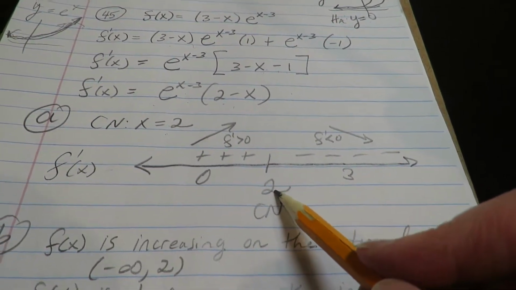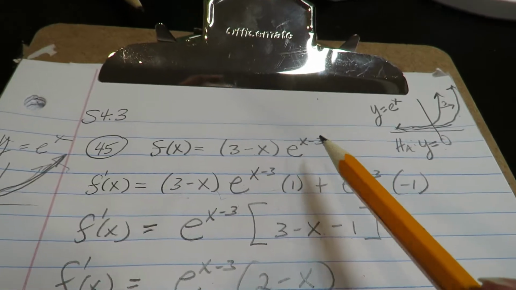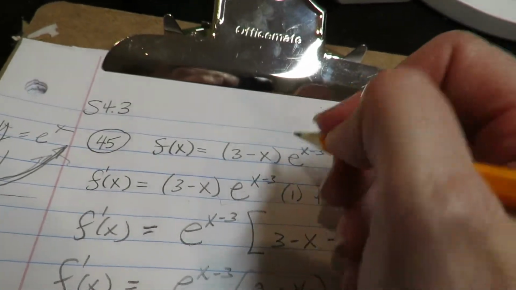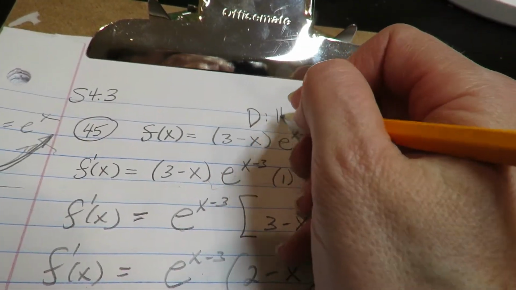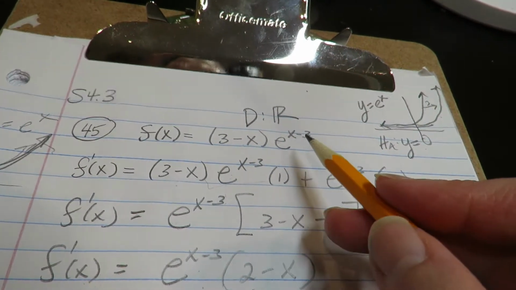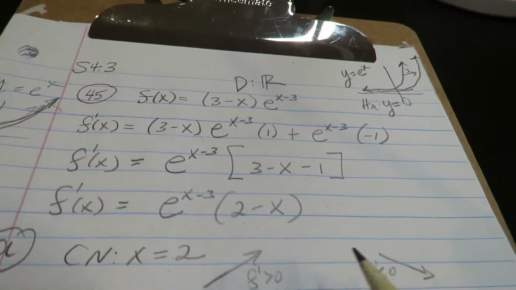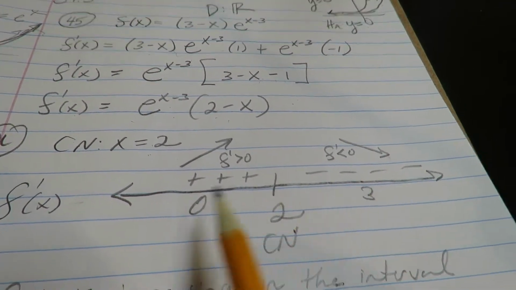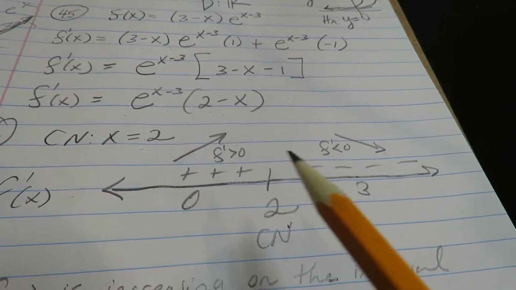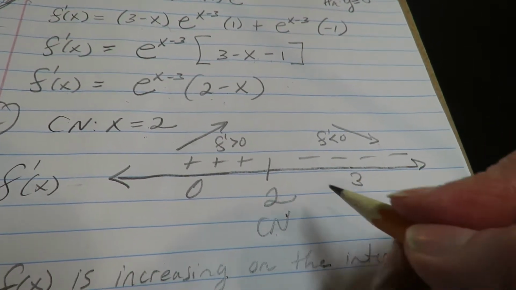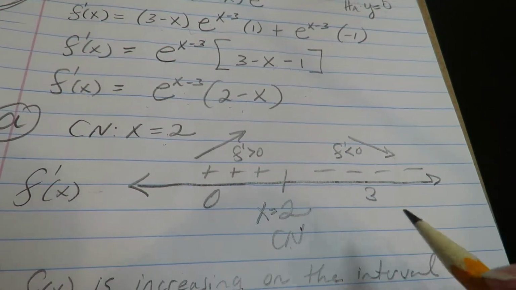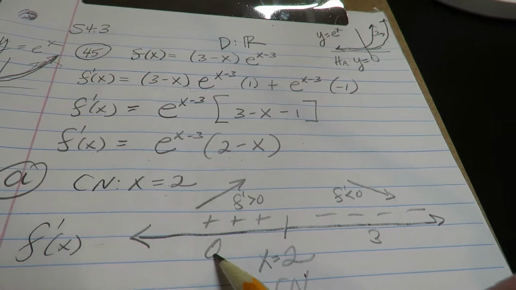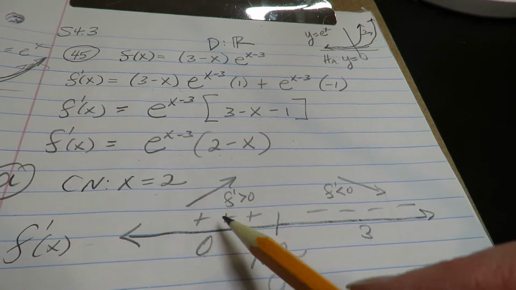So as you know, you put that on the number line. And I should say that the domain of this function is all real numbers, right? Because if you have any restrictions, you have to take note of that. All right, so we can test the whole number line. The original graph of f is on the whole number line, but when we look at the derivative, we're going to put down the critical number of 2.